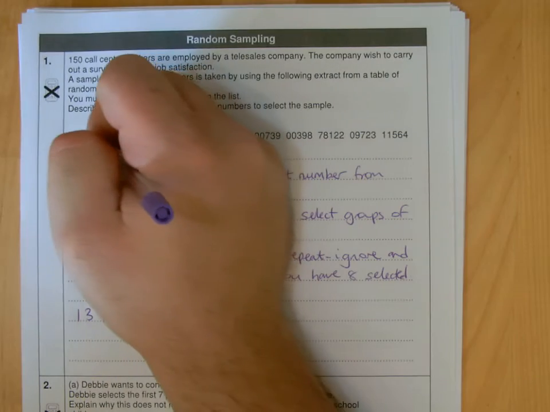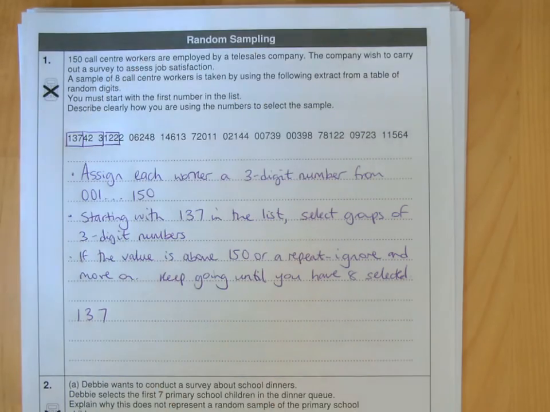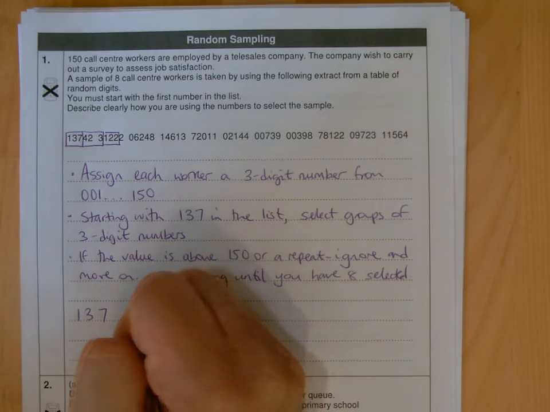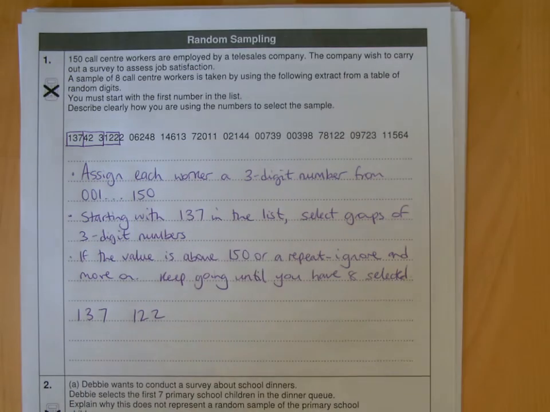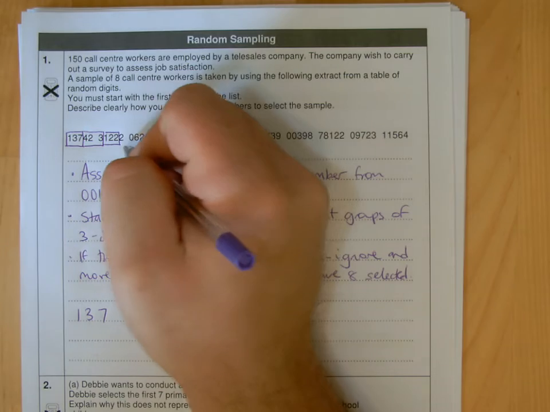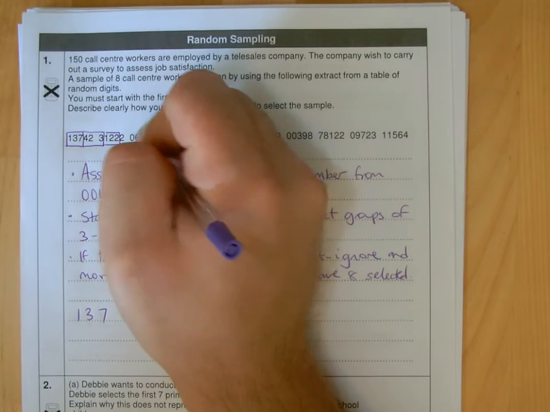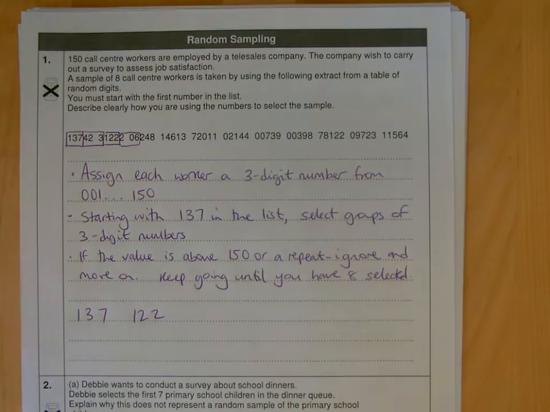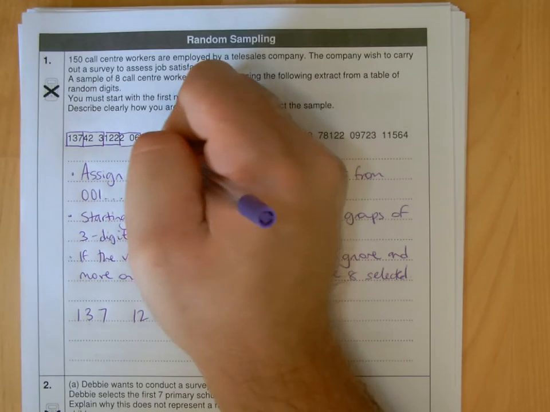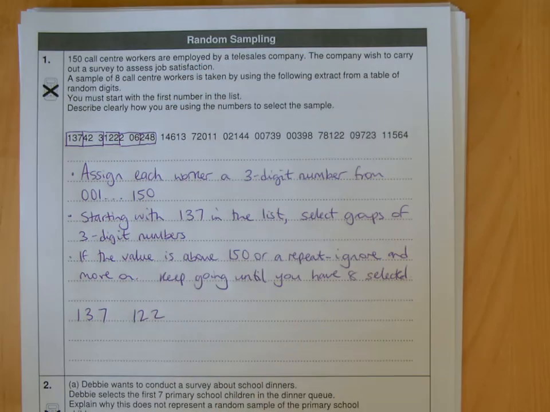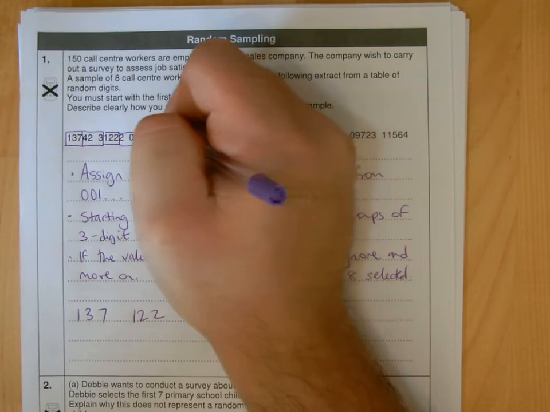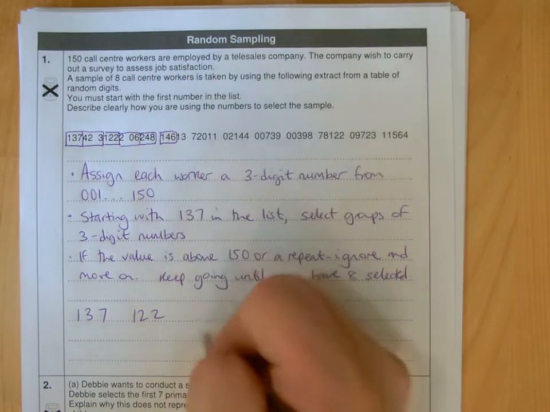The next one is 122, and that's okay, isn't it? 122. So that's inside. The next one then, we've got 206, and that's outside, so we ignore it. The next one's 248. Again, we can ignore that. Then we've got 146, so that's okay.